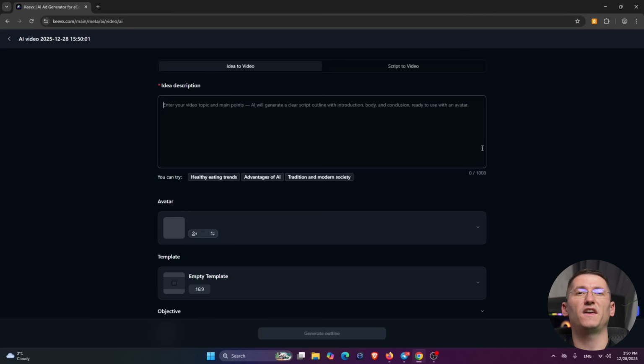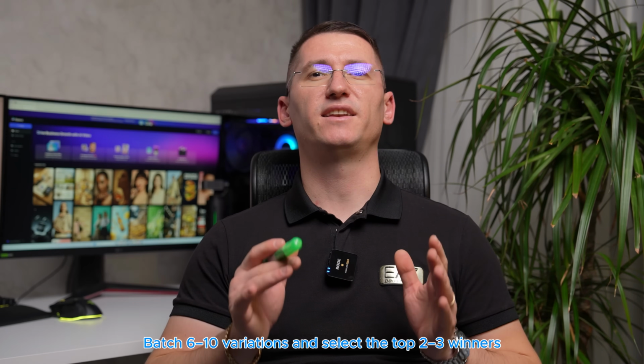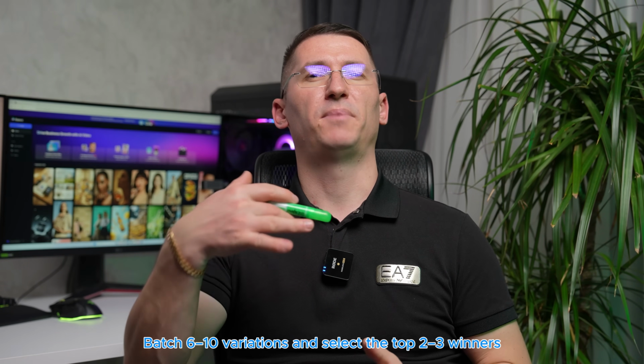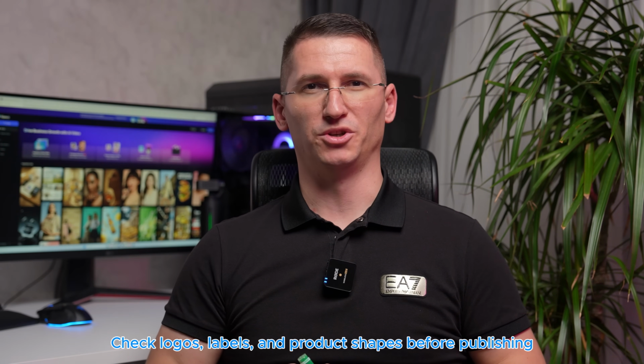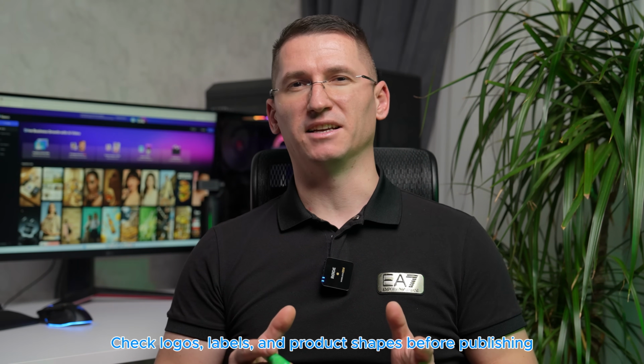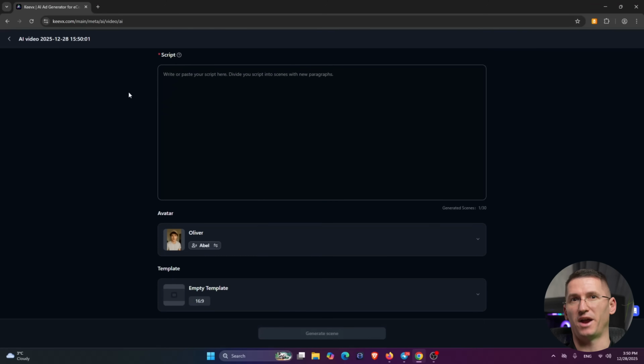Number 3, think in batches. Make 10 good variations. Pick the best 2, then iterate. Number 4, double-check details before you publish. AI can be amazing, but you want logos and product shapes to be correct, right?